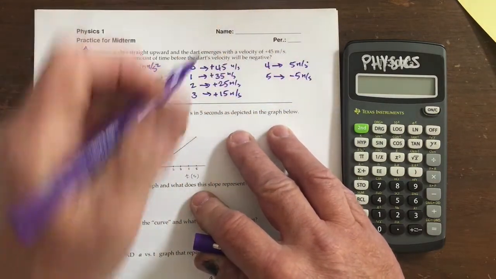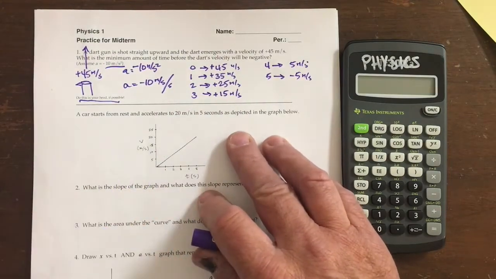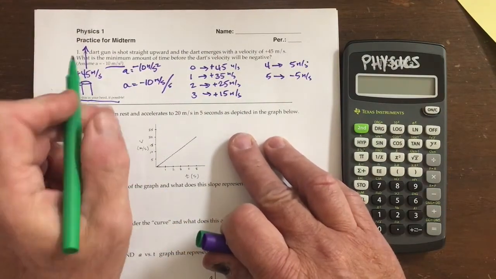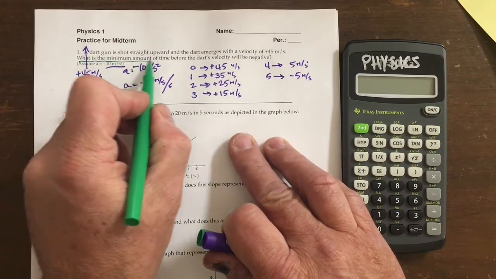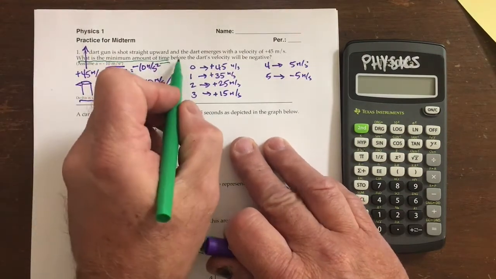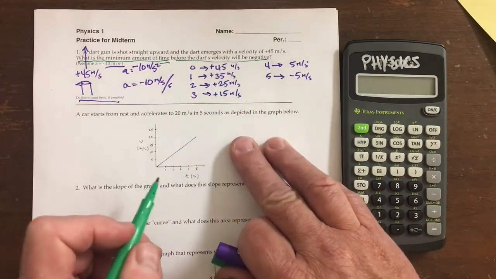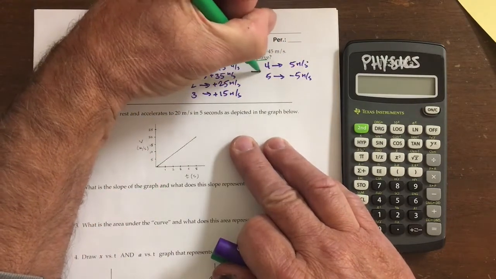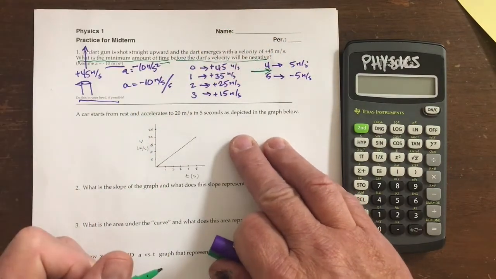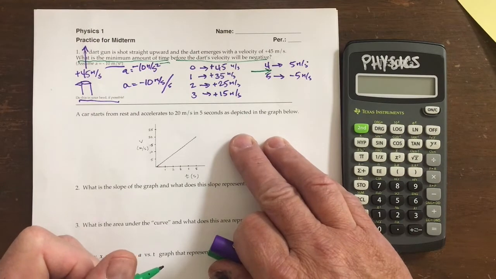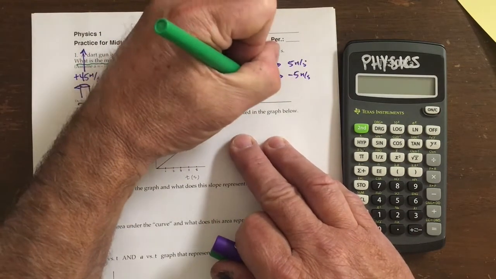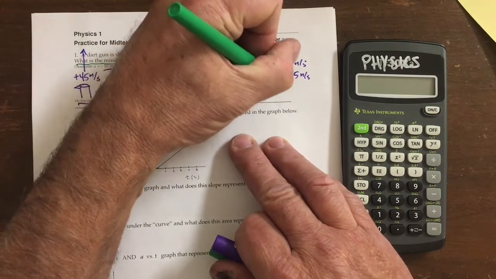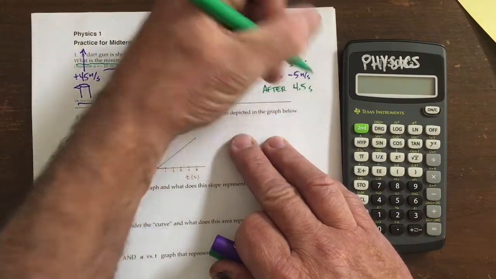And so I've gone far enough because the question that was posed was, what is the minimum amount of time before the dart's velocity will be negative? Well, it went negative right after the midpoint between 4 and 5 seconds. So after 4.5 seconds is really a good way to look at that.